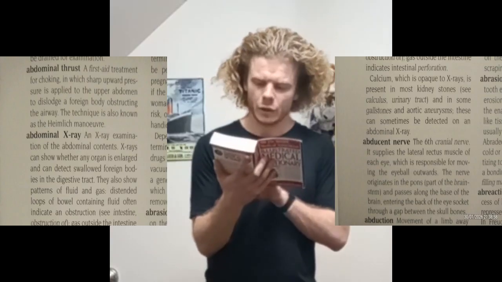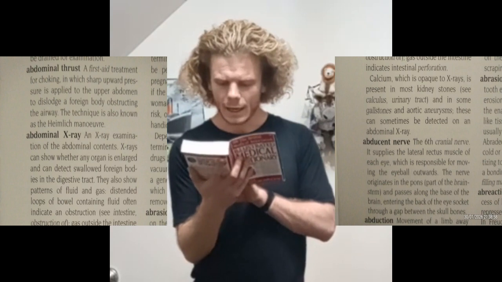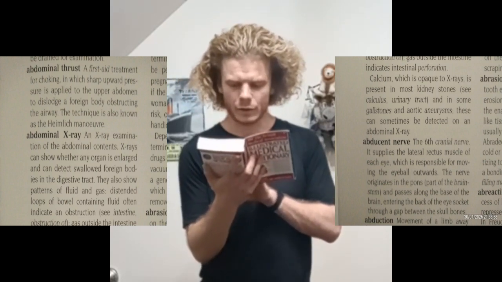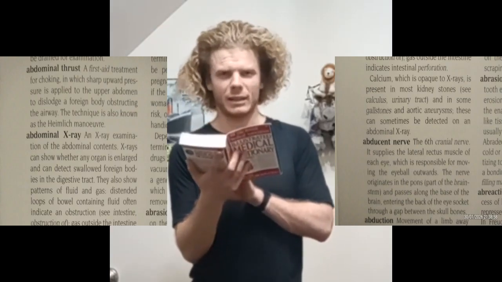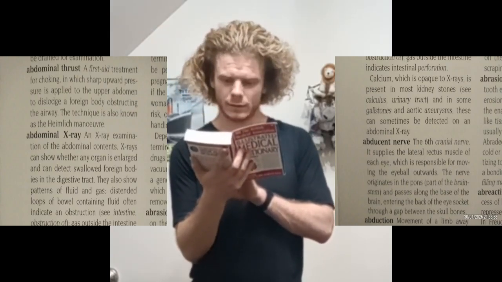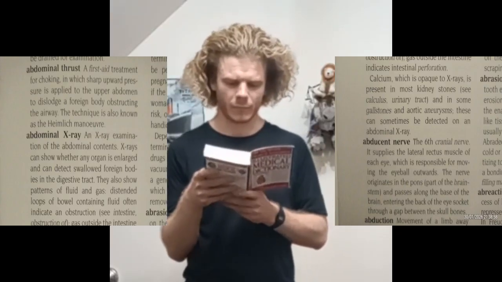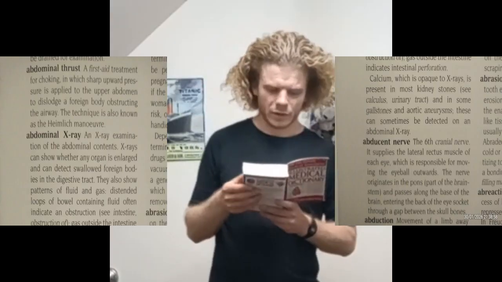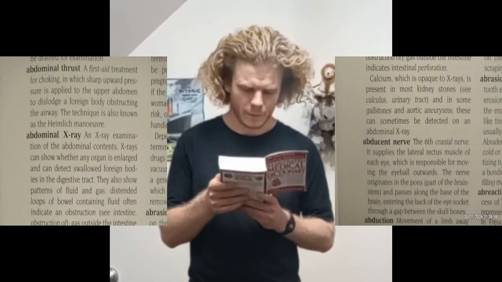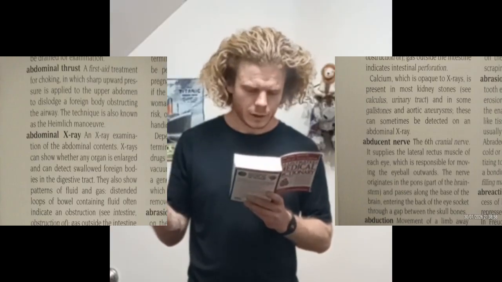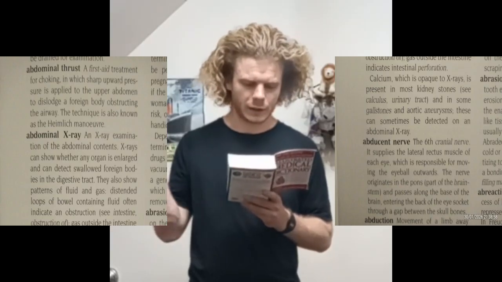Now, calcium, which is opaque to X-rays, is present in most kidney stones and in some gallstones and aortic aneurysms. These can sometimes be detected on an abdominal X-ray, where an X-ray is done of the abdominal contents. It can show enlarged organs or swallowed foreign things in the digestive tract.